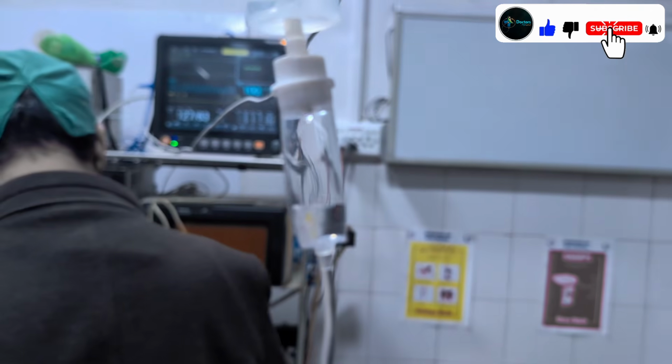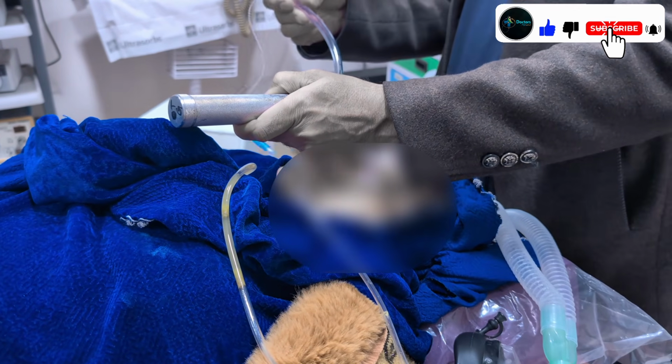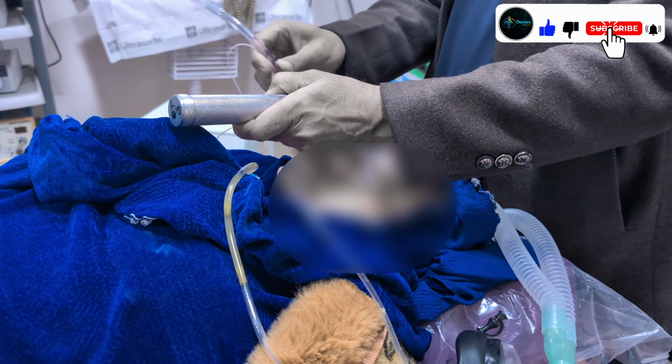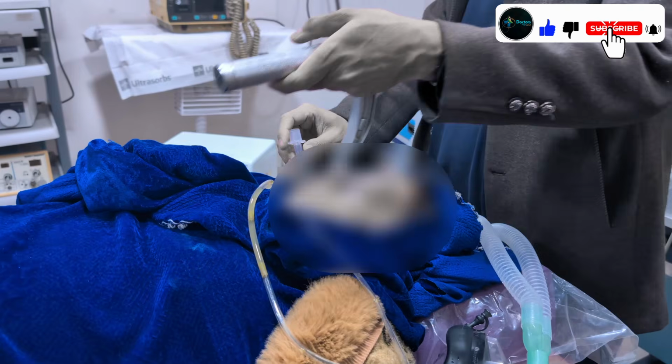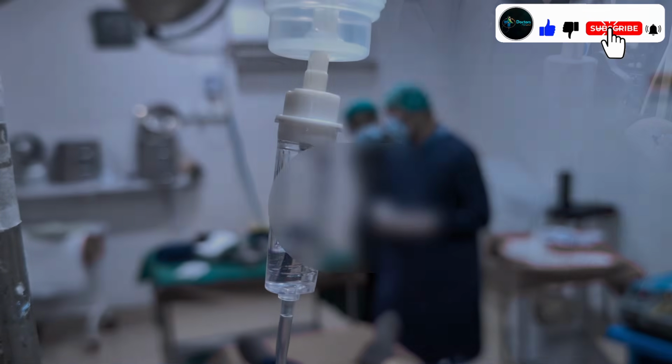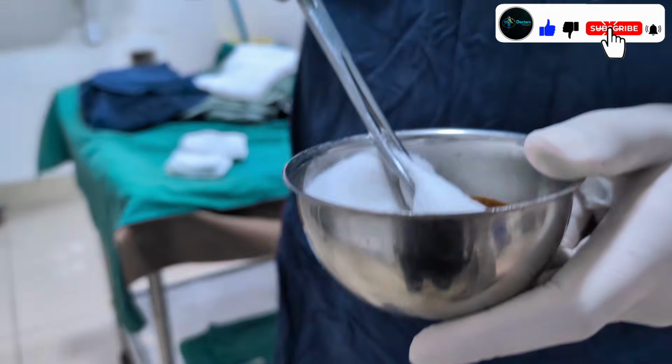After completing the ventilation process for 3 minutes, we will move to the intubation step. As you can see, now we will intubate the patient. We will pass the endotracheal tube ET2 so that the patient can get oxygen properly. This is the infusion that we have started.